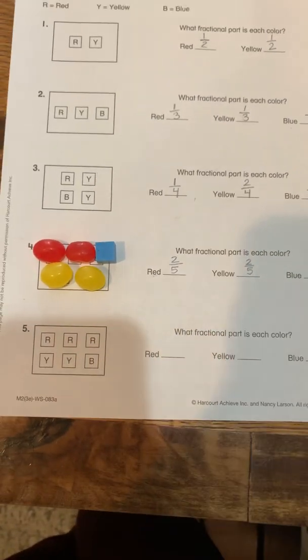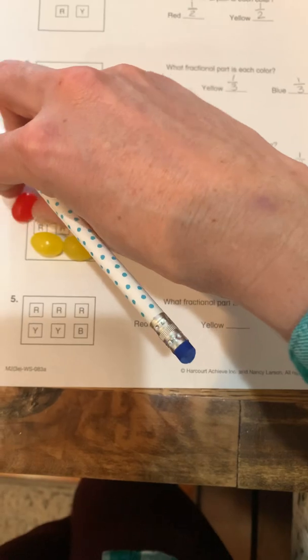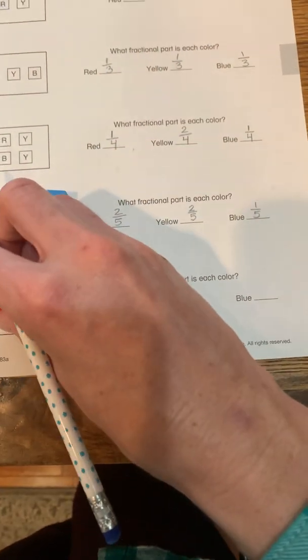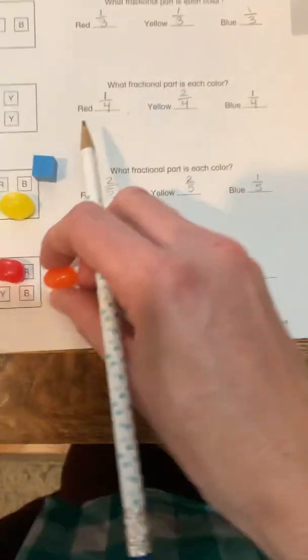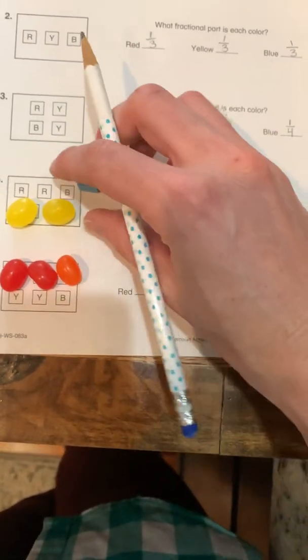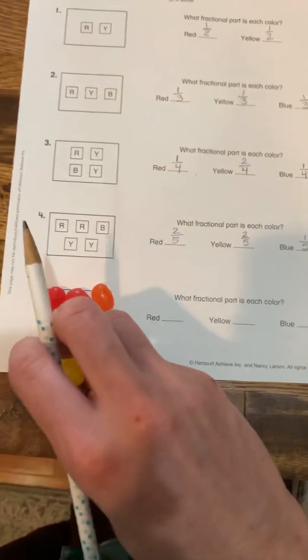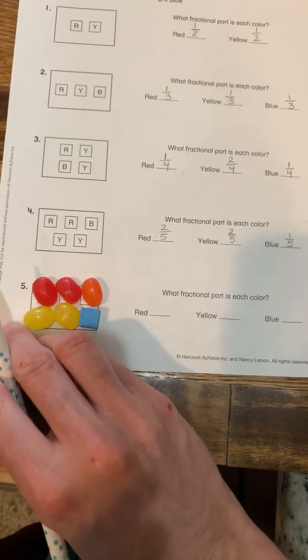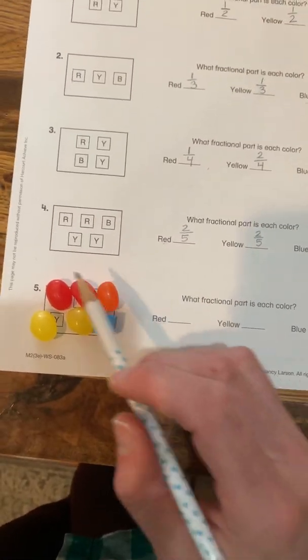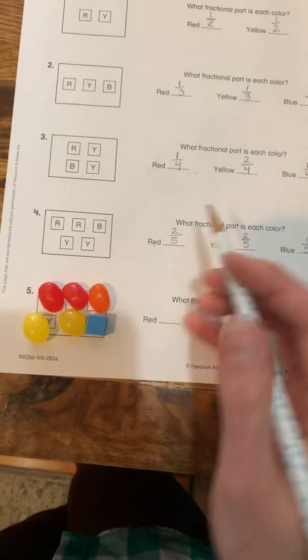And our last one on the front side, R, R, R. So we have red, red. I have to use an orange because I don't have another red. Then we have a blue and a yellow, yellow. So how many are red? 1, 2, 3 red.